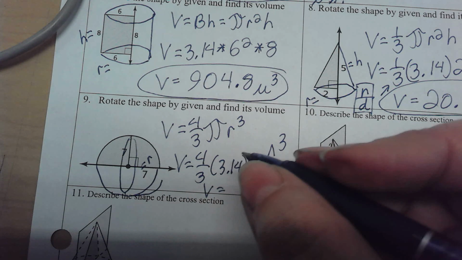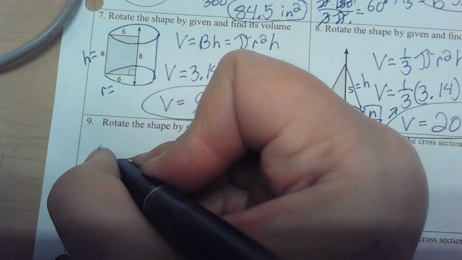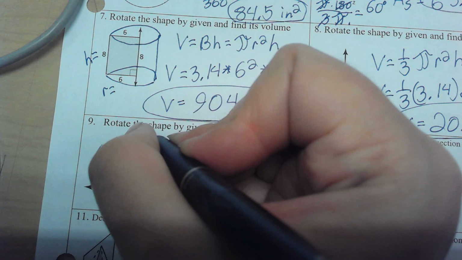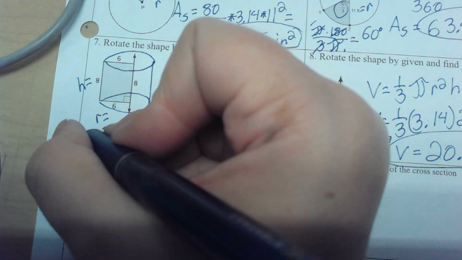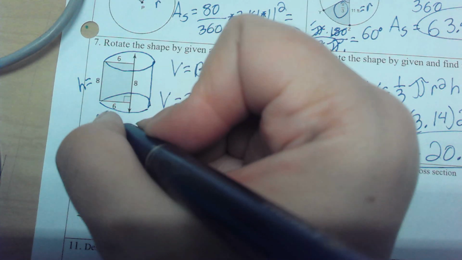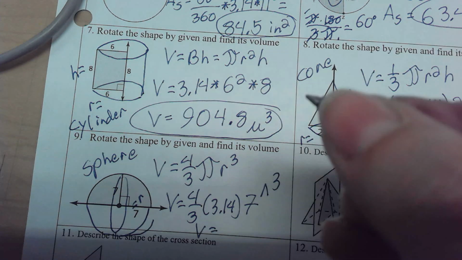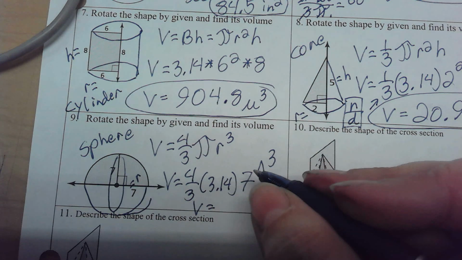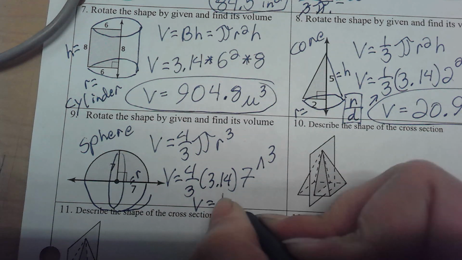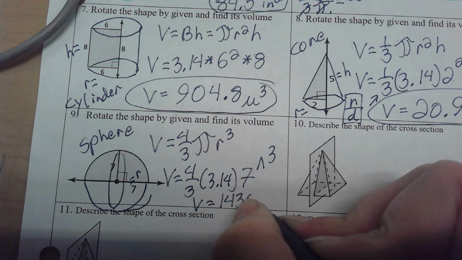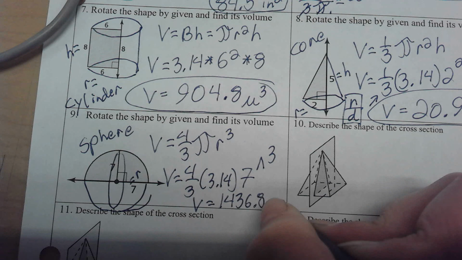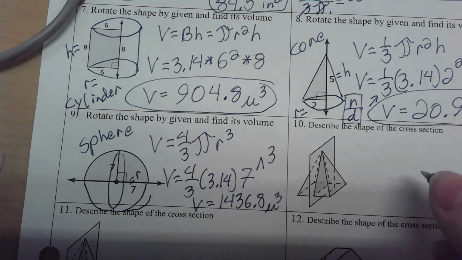So for the volume, so that's a sphere, cylinder, cone. Just one of the names of these. Okay, so the volume for that one, for the sphere, everybody, is 1,436.8, and it's units cubed.